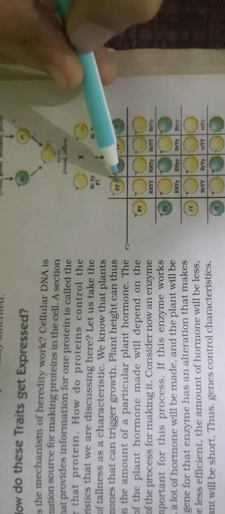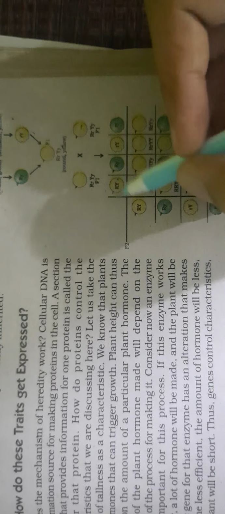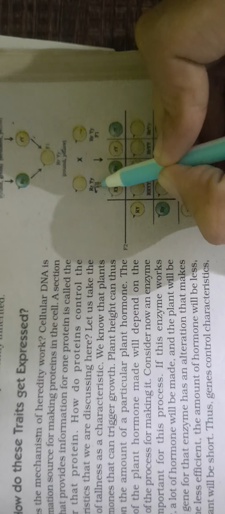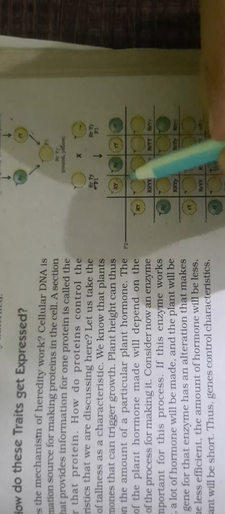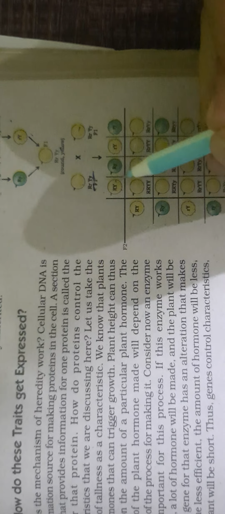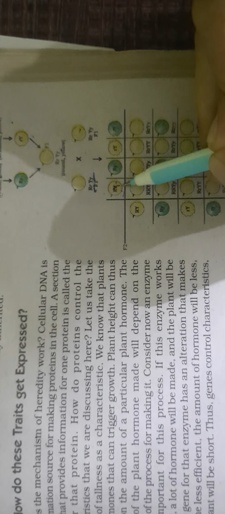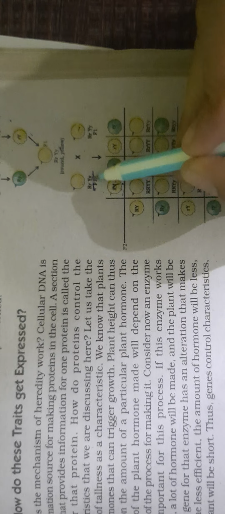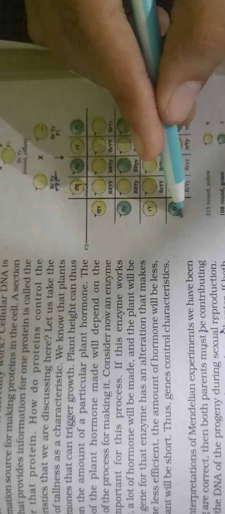From capital R and small r, any one gamete will come from this parent, and from the other any one gamete will come, so capital Y. So from this we get capital R and capital Y, and likewise there is a probability of capital R and small y. All these probabilities are written here, and the same is done over here.